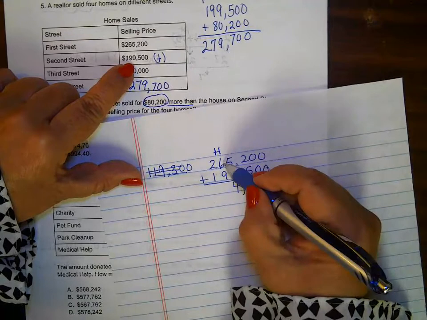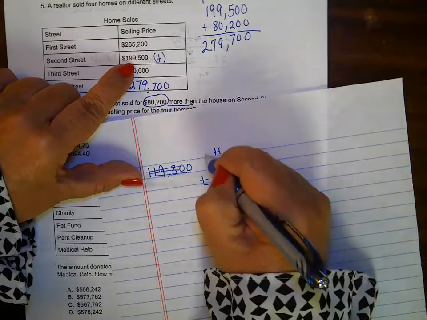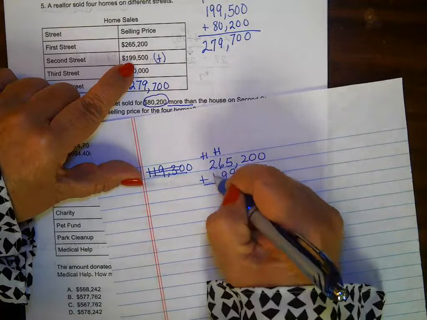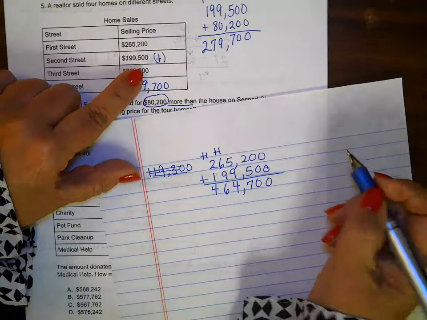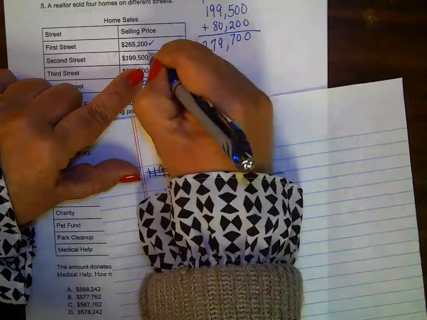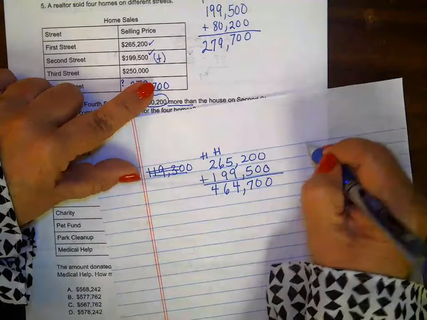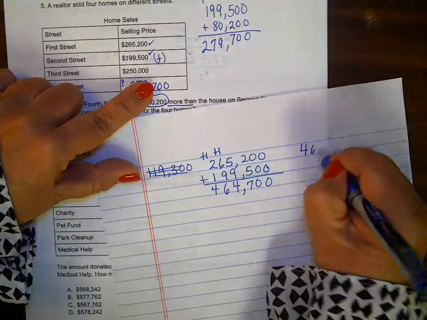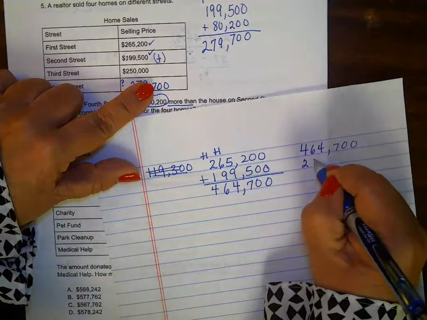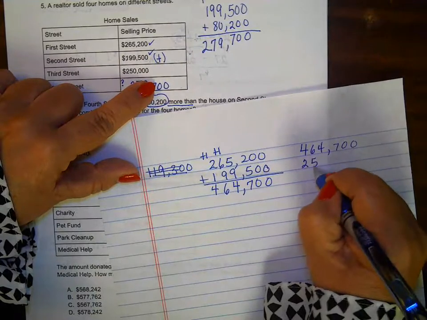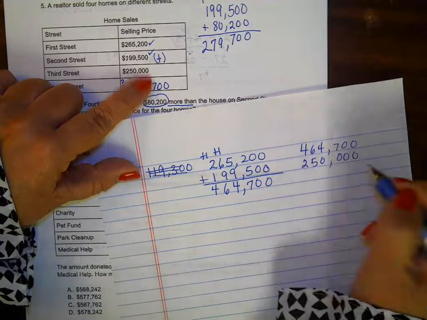9 plus 1 is 10, plus 6 is 16, and I'm regrouping. 2, 3, 4. So that's already 464,500. So I've taken care of this one. I've taken care of that one. Next, I'm going to have my 464,700, and I'm going to add 250,000 to it. Always use your pointer.